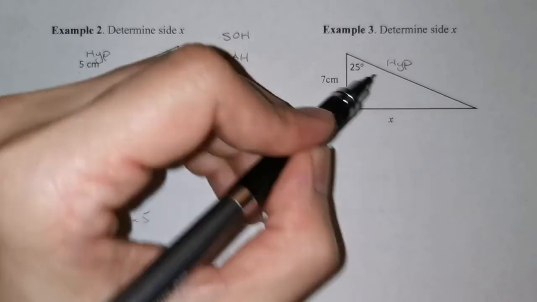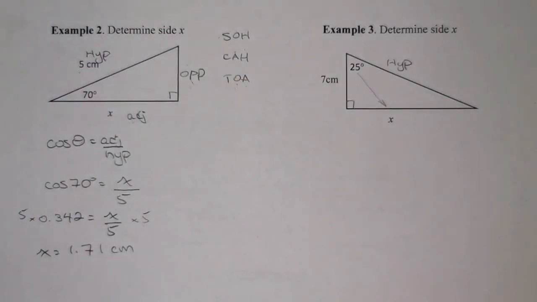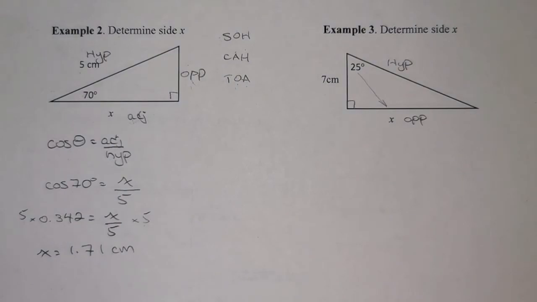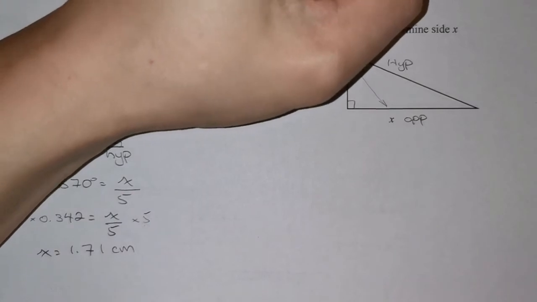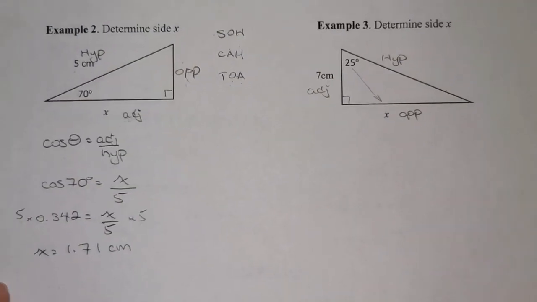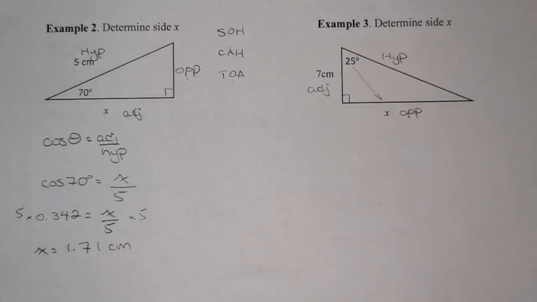We have our angle. That means side x is our opposite side. And 7 centimeters is our adjacent side.